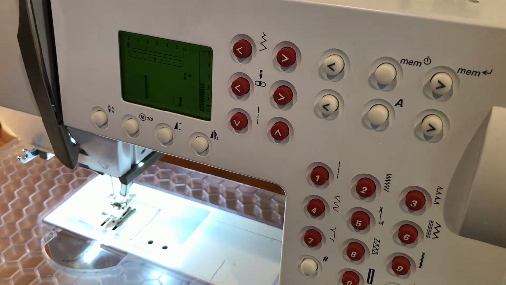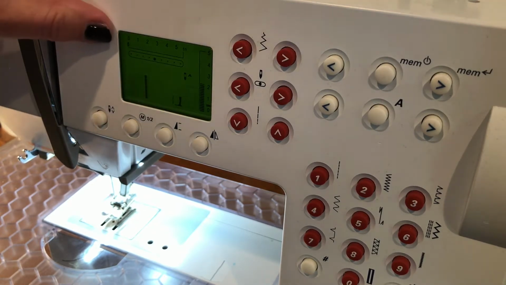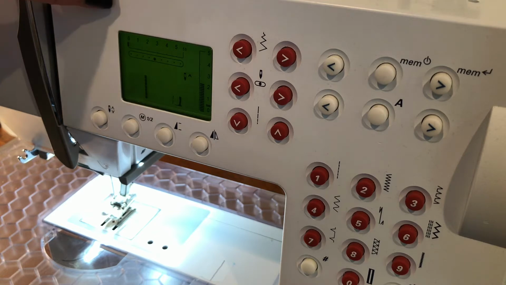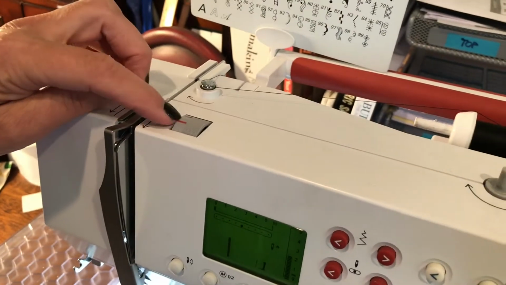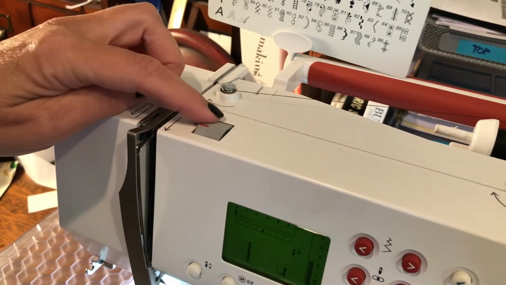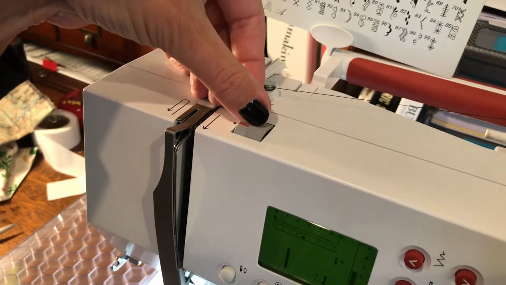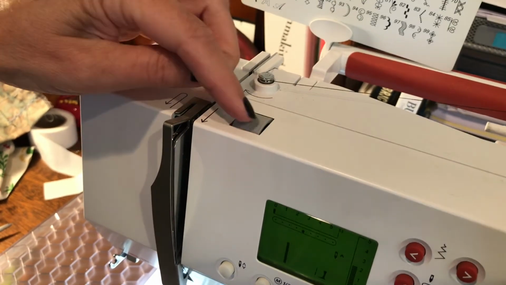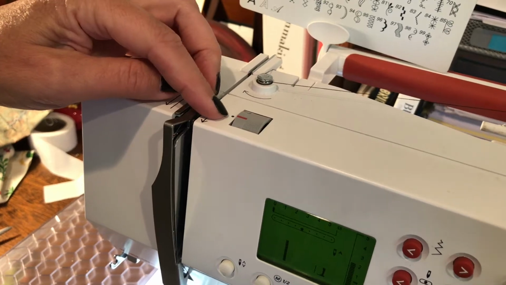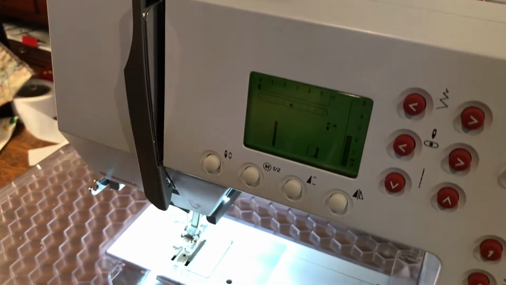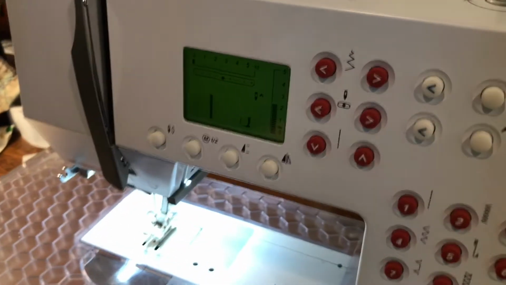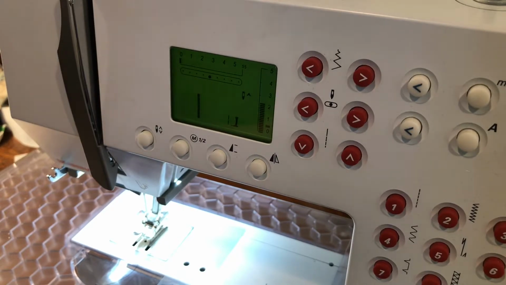The top tension, usually you have a dial somewhere on your machine where there is also a specific mark, like I show you here on top of my machine. As you can see, there is a red line here and a dot, and if they align, that is the tension that the manufacturer would recommend.